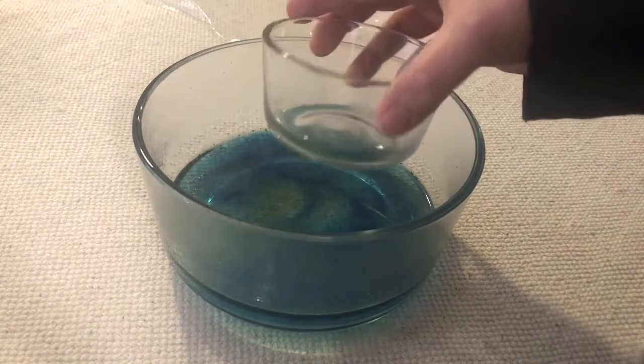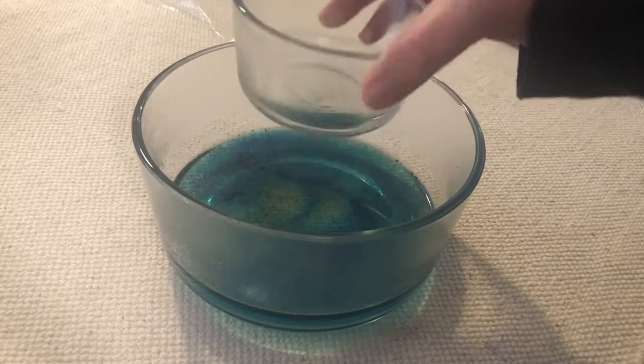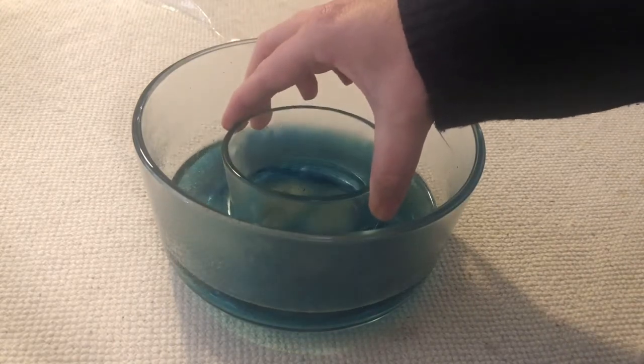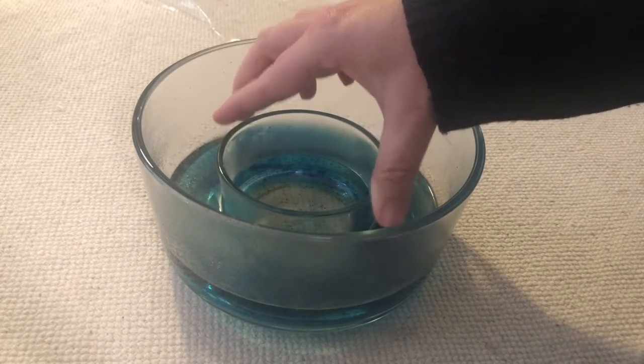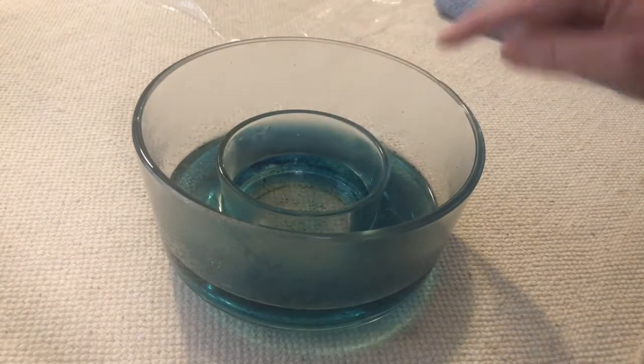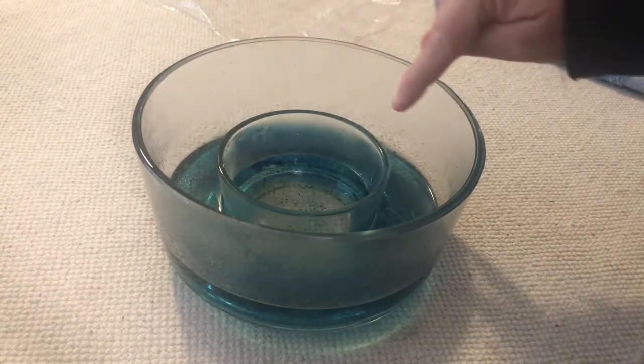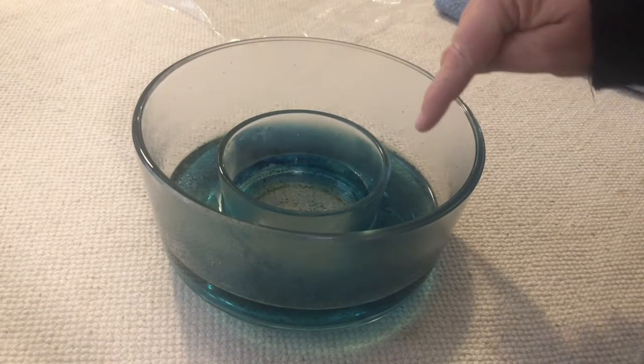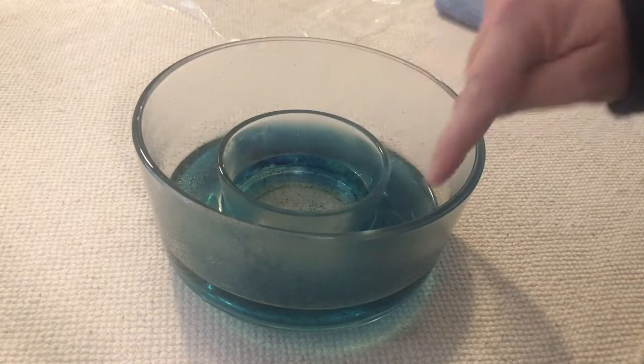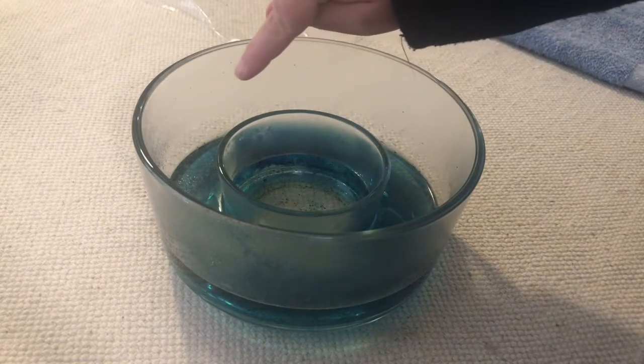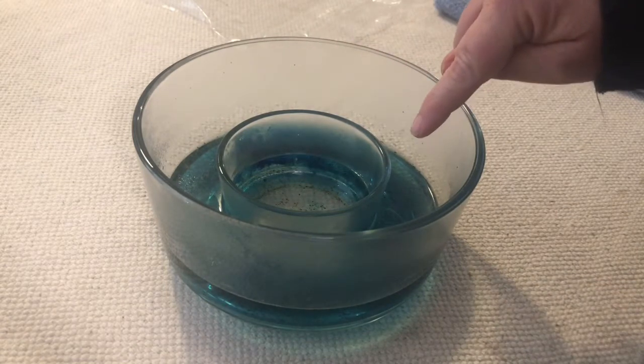Now, the smaller glass bowl represents the land, and so we're going to place that bowl directly in the middle, and it is empty. But I can see now that the water vapor is already rising and it is forming on the sides of the glass.